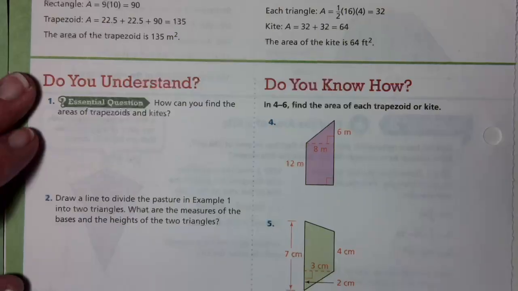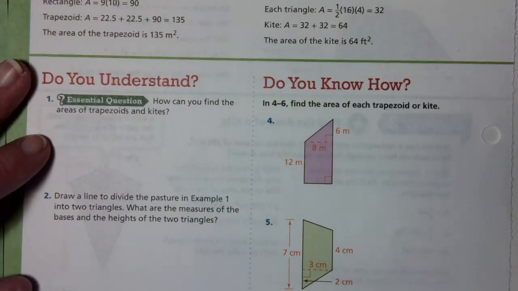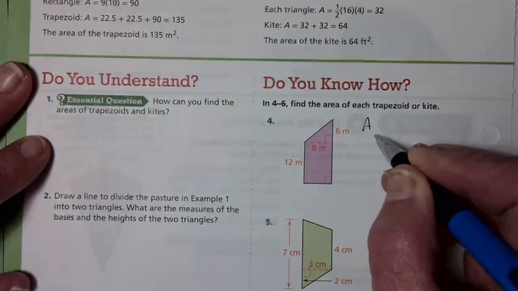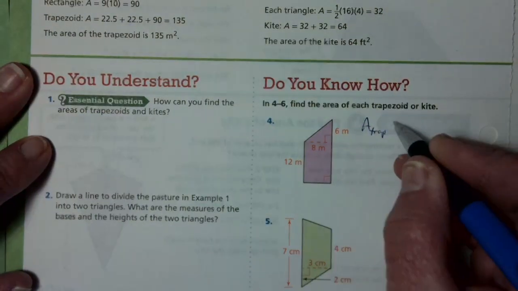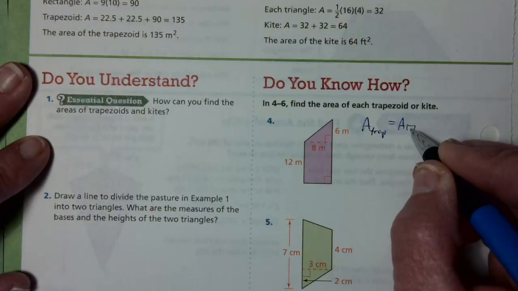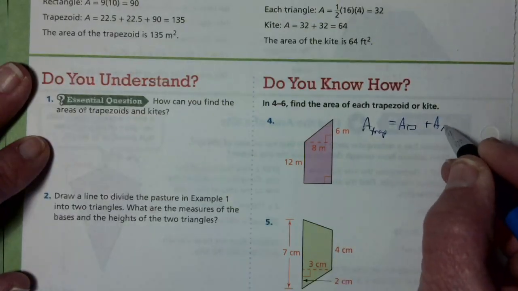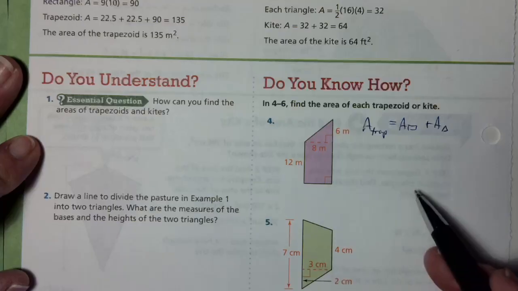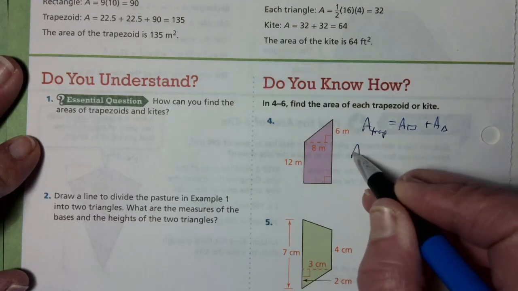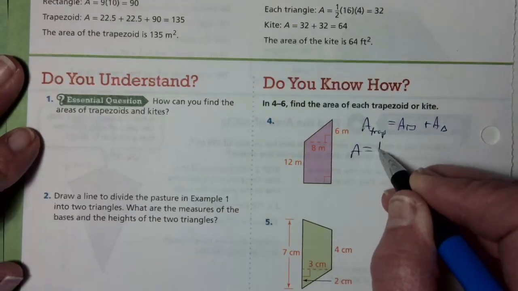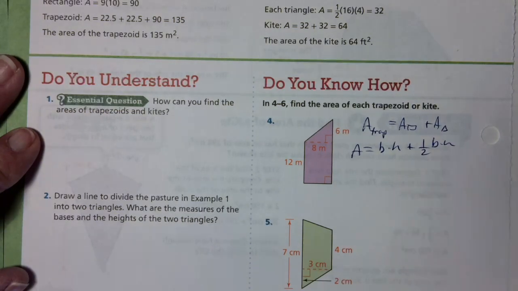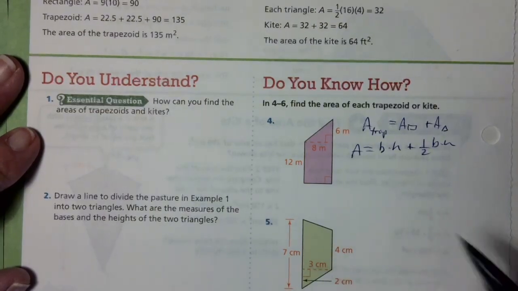Let me set up number 4 and show you what I mean. Find the area of each. So here's my plan. The area of the trapezoid, the trap, is the area of the rectangle plus the area of one triangle. You write this plan down. Then you put the formulas into your plan. So the area is going to be a base times a height plus a 1/2 base times a height. Now you have to go locate these B's and H's, the correct ones.